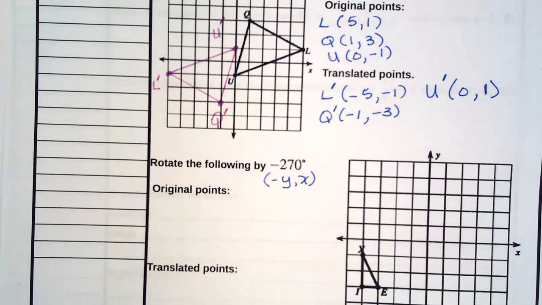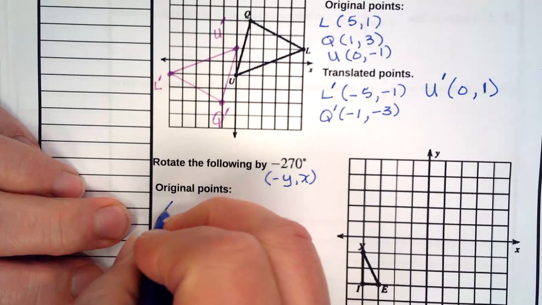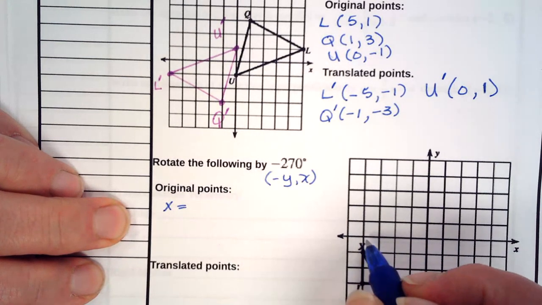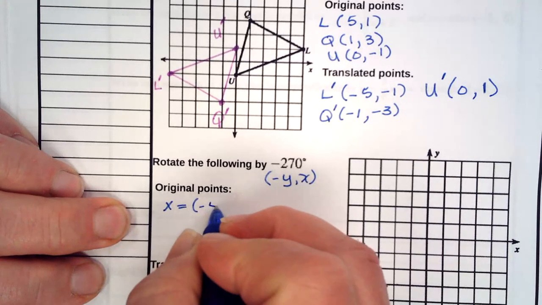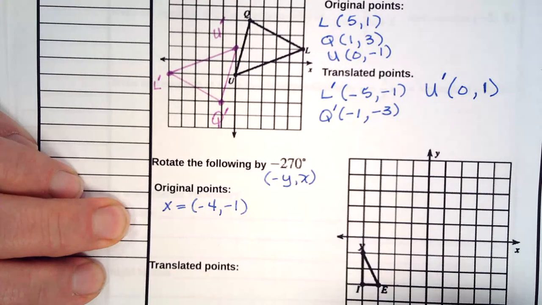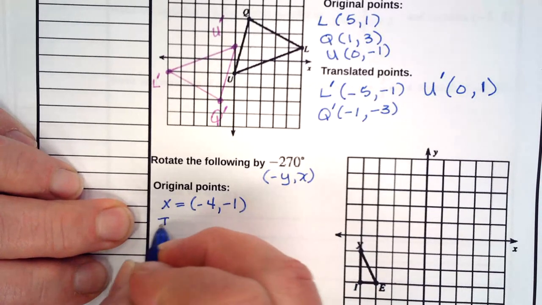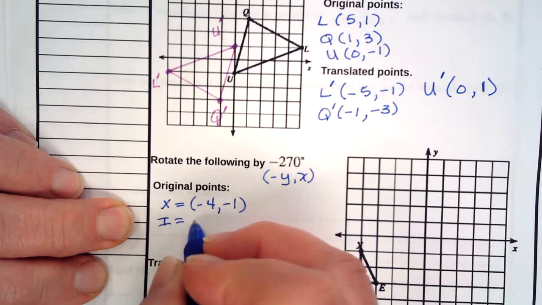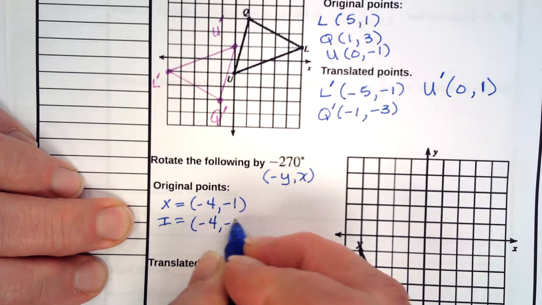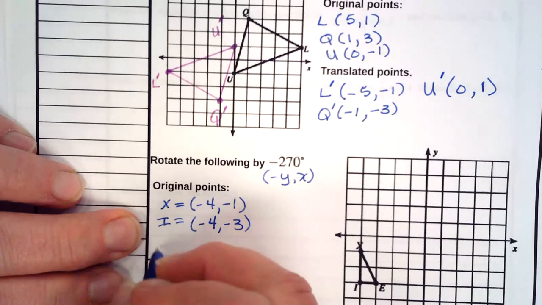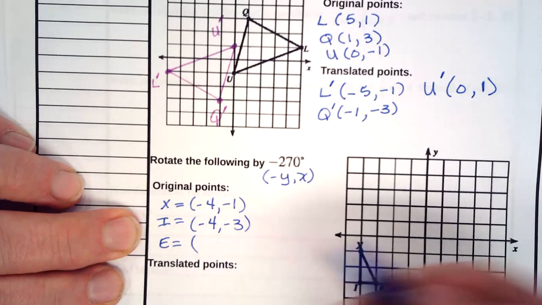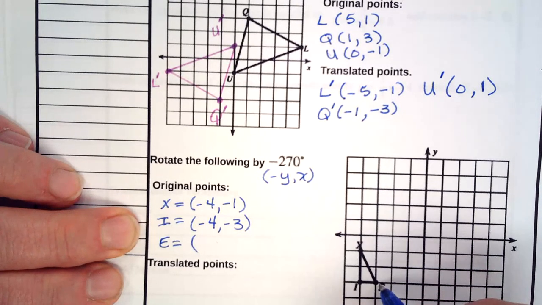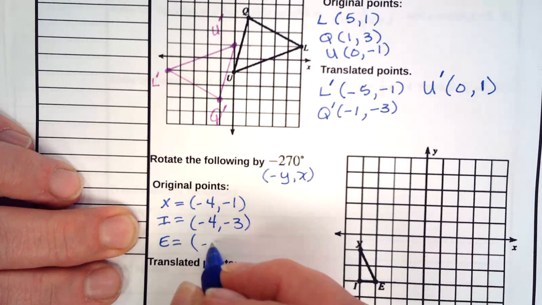So what are my original points? X is 1, 2, 3, 4, negative 1. I is negative 4, negative 3. E is negative 3, negative 3.